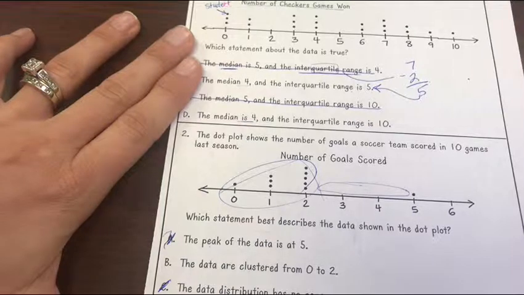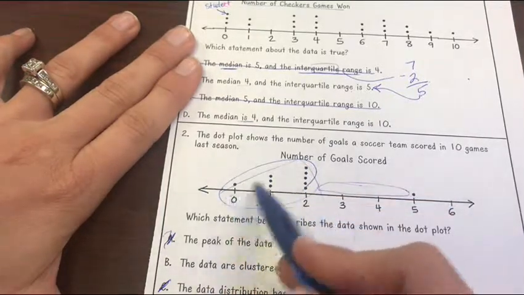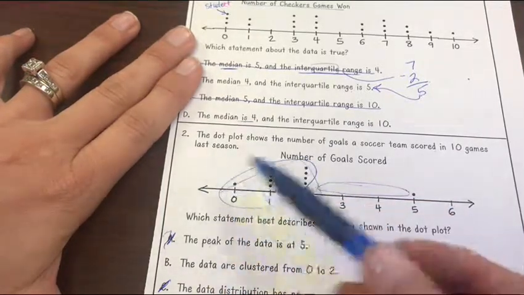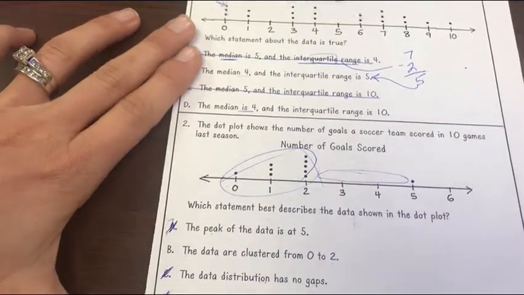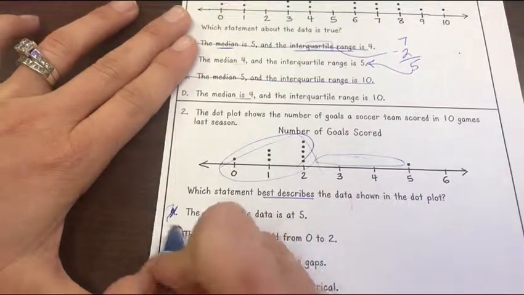And the data distribution is symmetrical. Well, it's not symmetrical because it doesn't have the peak in the middle. This is off to one side. We have an outlier, so it's going to be non-symmetrical. So the one that best describes it, the one that's true, is B.